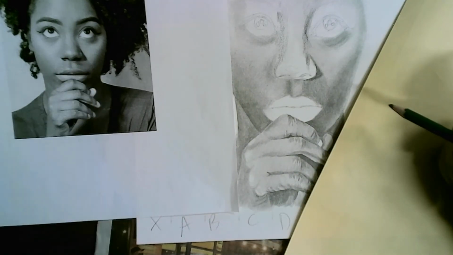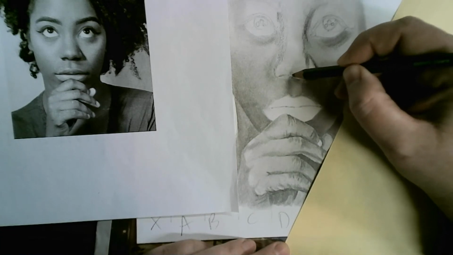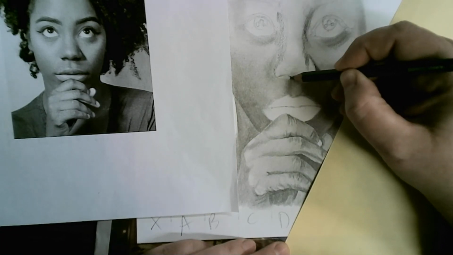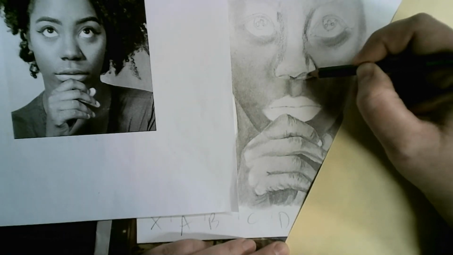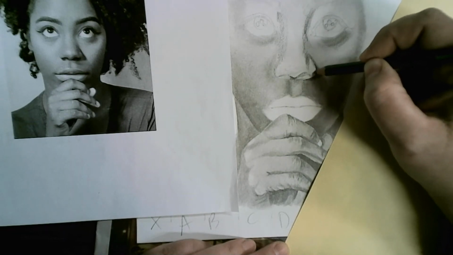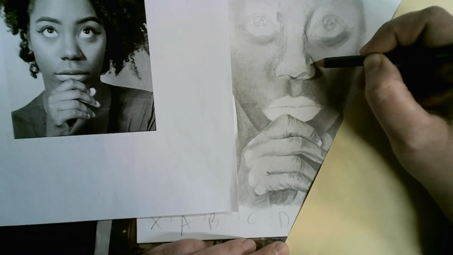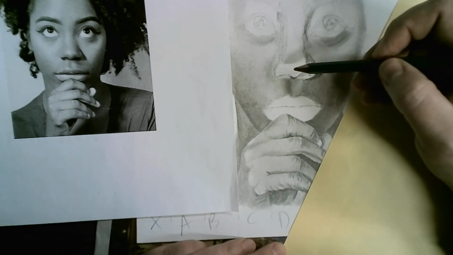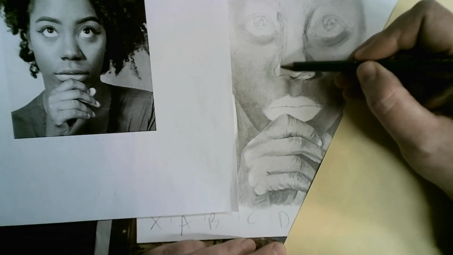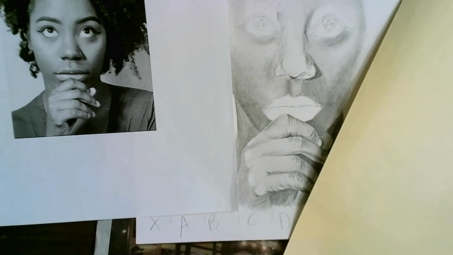She has some reflected light over here. So the bottom of her nose is actually a little bit darker. Okay, looking at the nostril, she has a slight value that separates the top from the side a little bit. Not very obvious.